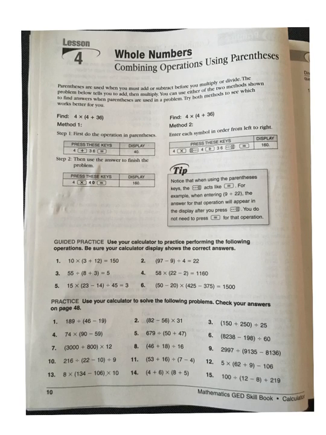Calculator Lesson 4, page 10. So parentheses are used when you must add or subtract before you multiply or divide. There's two methods. So we're going to look at both methods, and you're going to do what you feel is most comfortable. I'm going to tell you that method 2 is going to be a little bit faster.